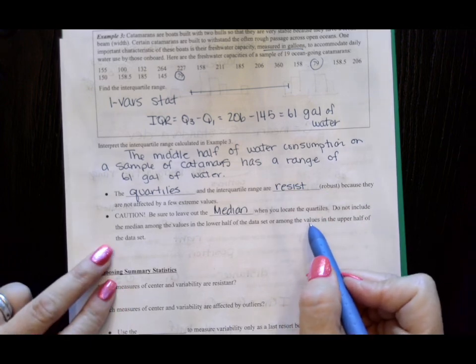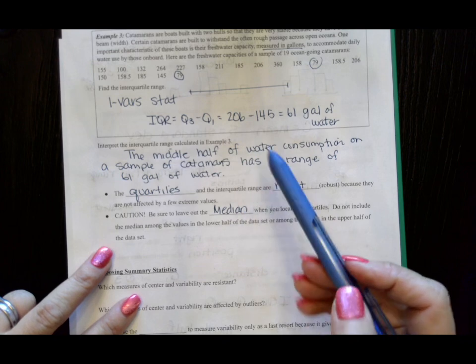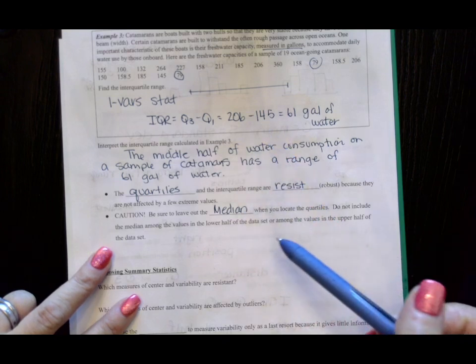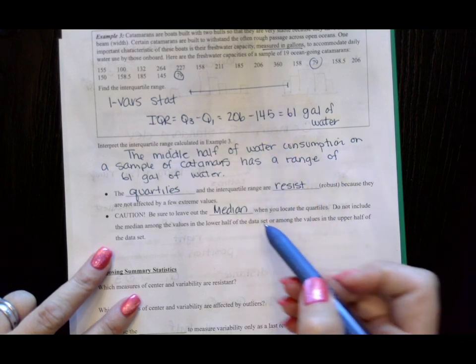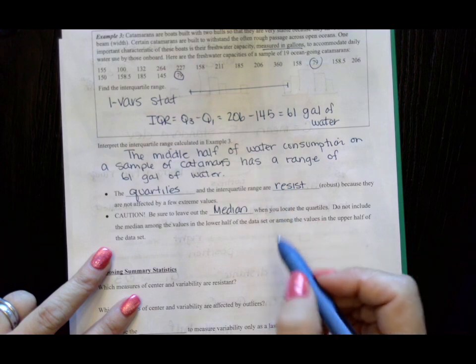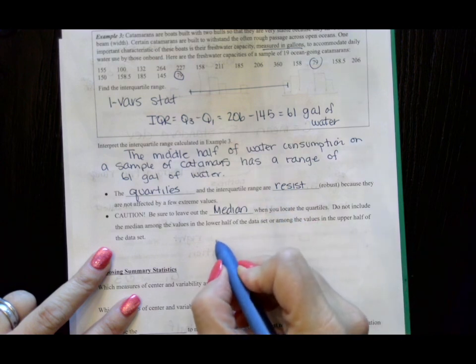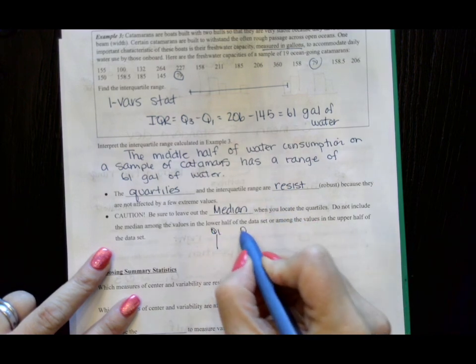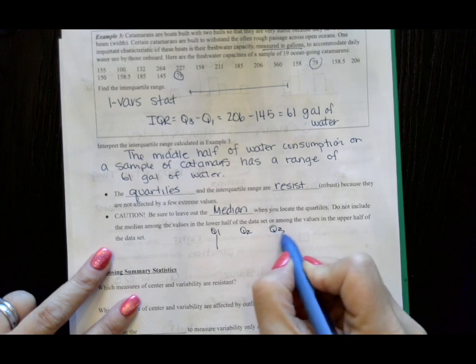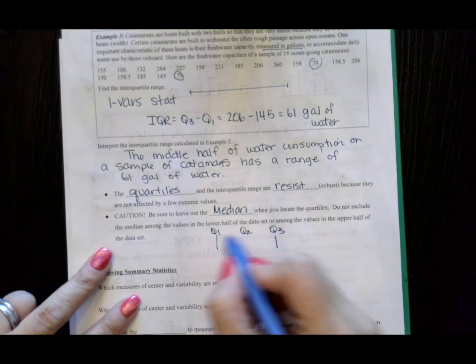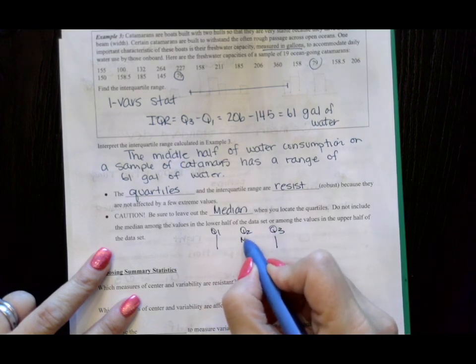So if you just have data, I can't think of a time when you wouldn't use your calculator for this, but if you do, the median is not one of the values that you're looking for. You're looking for what's happening at Q1 and what's happening here at Q3. These are the only two that we care about. We don't care about what's happening at the median.